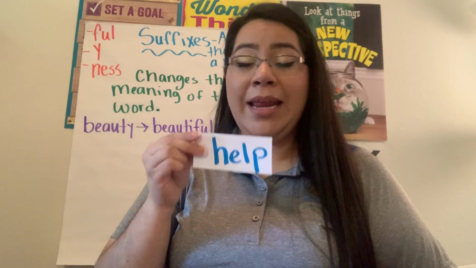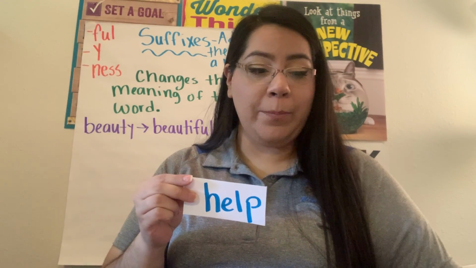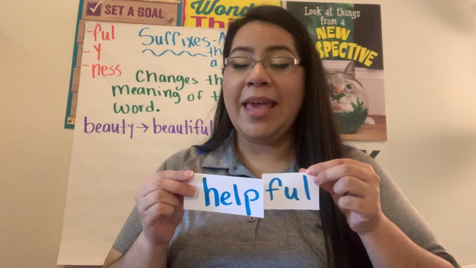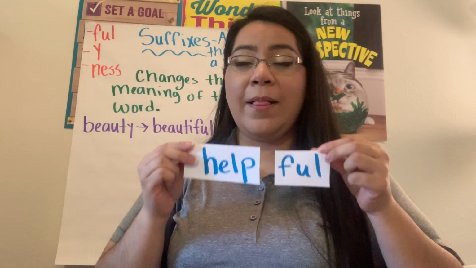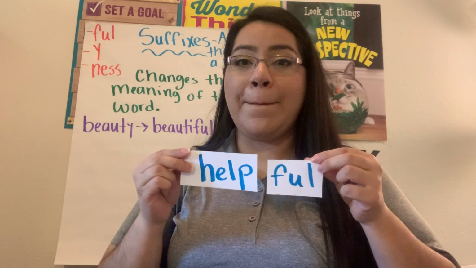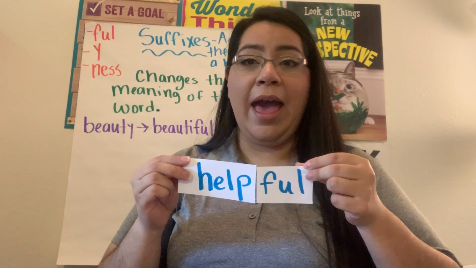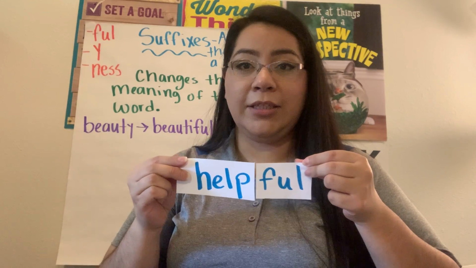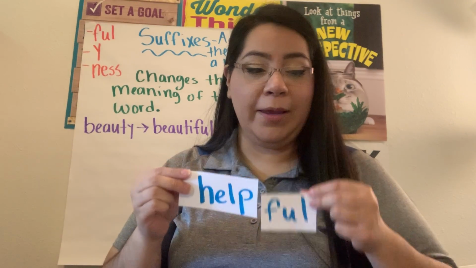Just like help. I need help, okay? Compared to something where, oh, you're very helpful, okay? It changes not only the spelling of it, but the meaning of it, okay? Suffix goes at the end, and it changes the meaning completely, okay?